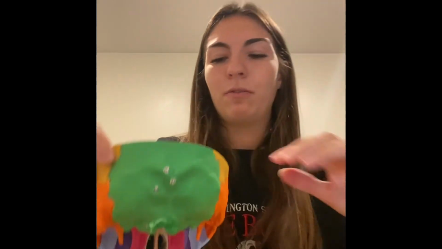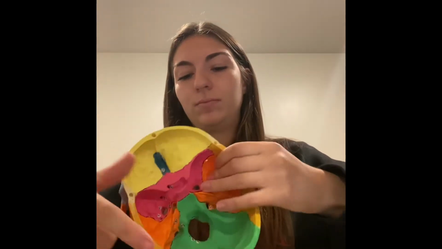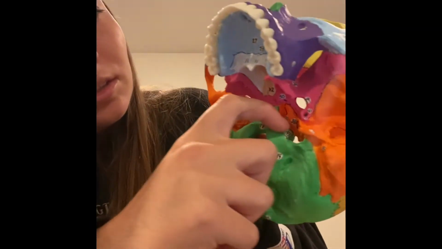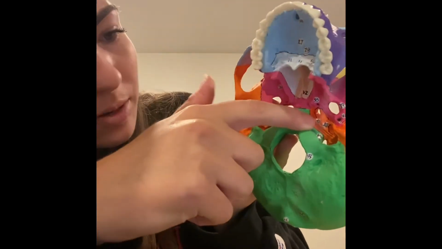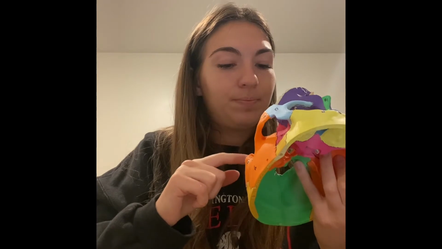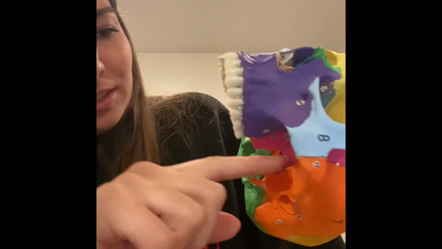Carotid canal and foramen is going to be this foramen right here. 38, I don't know, I outlined it. See it. 39 is your foramen ovale, which kind of looks like an oval, so that's how I see it.